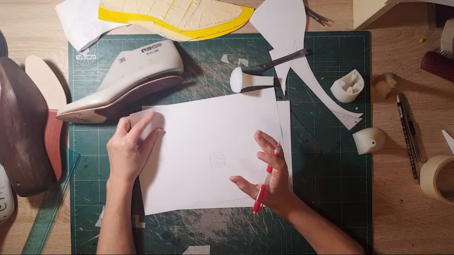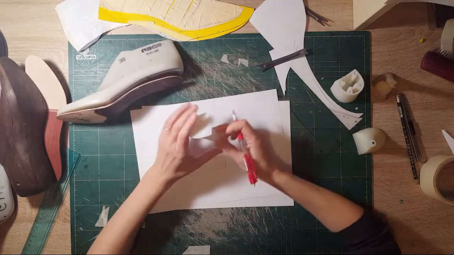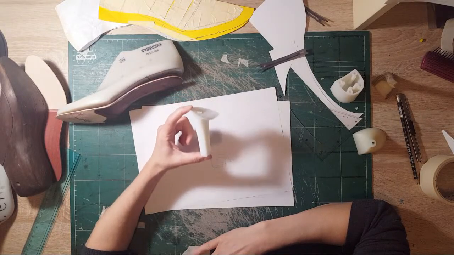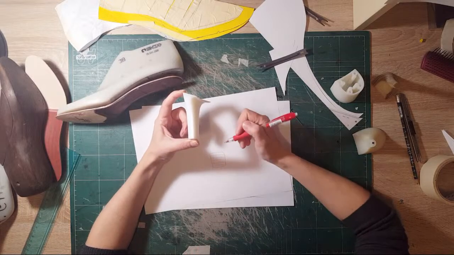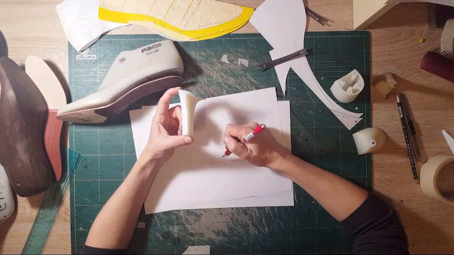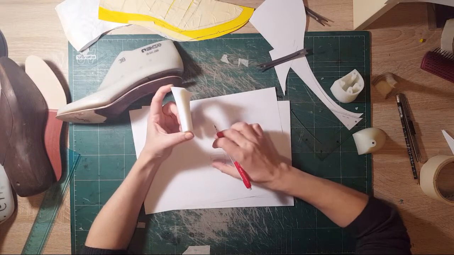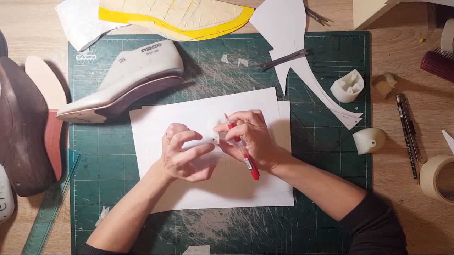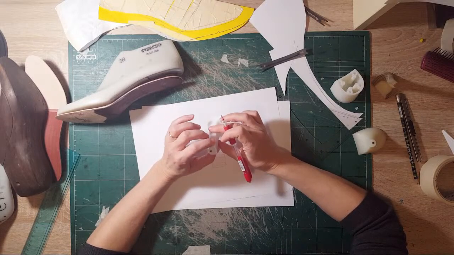Here you have some limits, because you can't make heels like stiletto heels, very thin heels, because it will not have good support out of layers of leather with such a small diameter, and that's why we have some limitation.